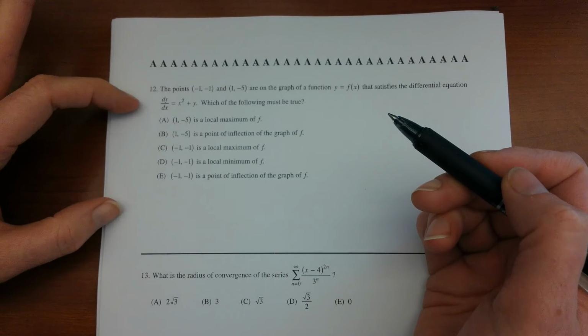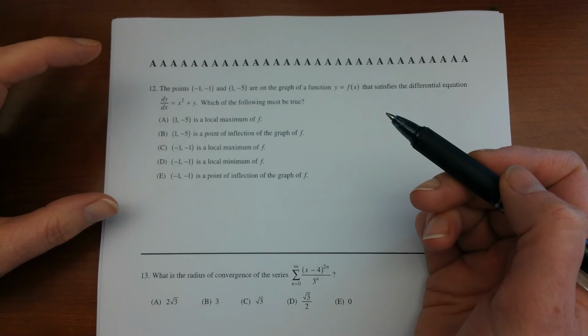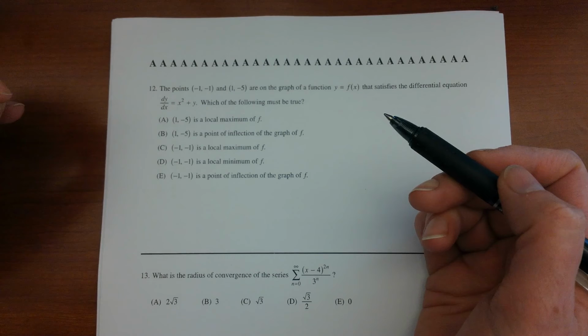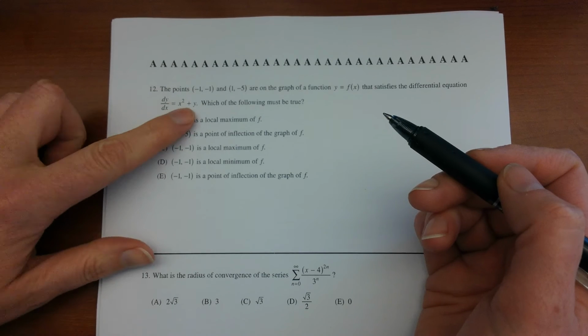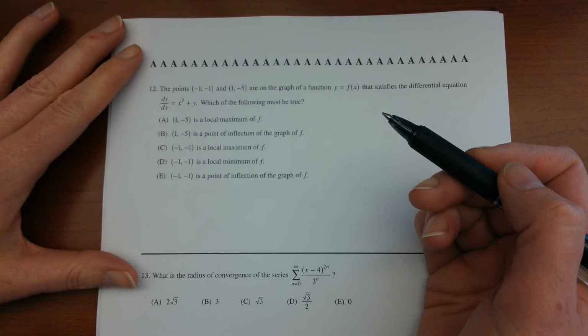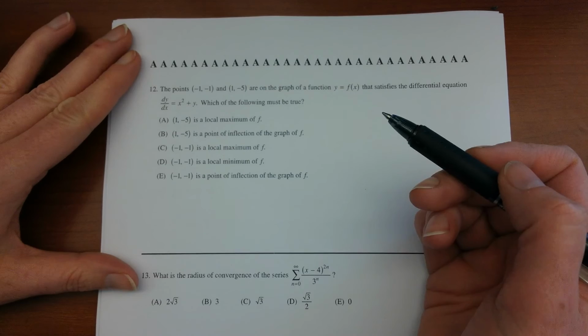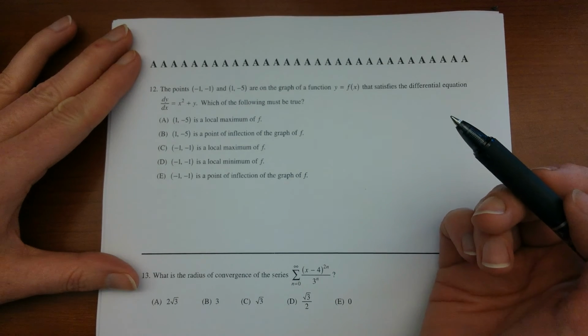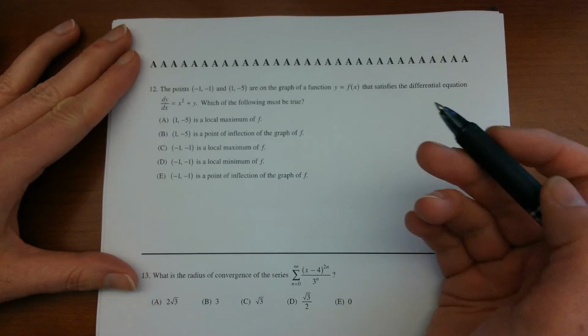There's a first derivative test way where you do interval testing, but for this problem, because of the way dy/dx was defined, I wouldn't feel comfortable doing that. So you're going to see me use the second derivative test. So let's review the concept with that, okay?